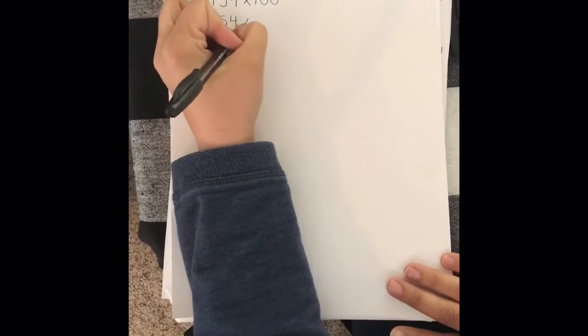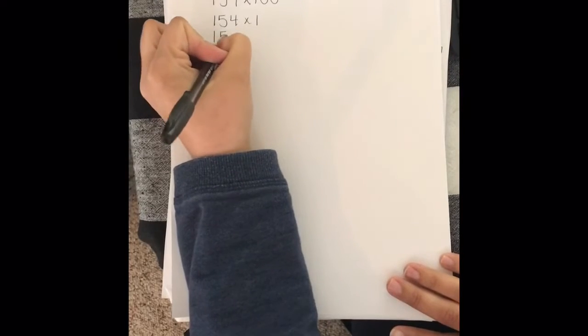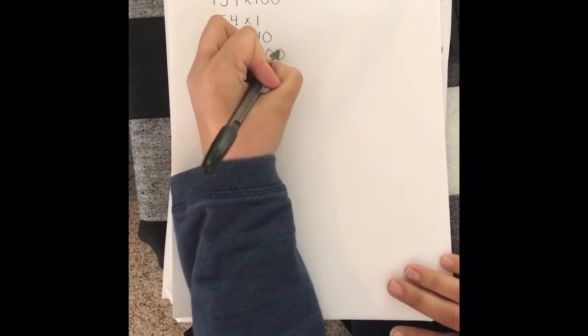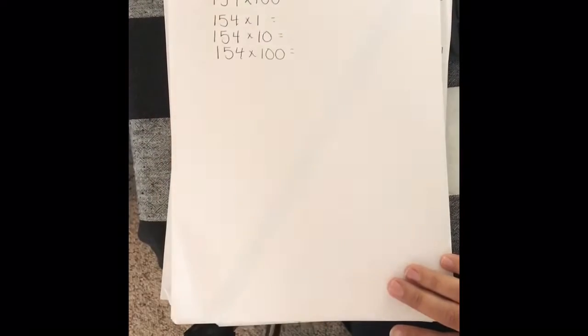Here we go. Let's start with our first one. What is 154 multiplied by 100? So again, these are powers of 10, similar to yesterday's first problem. So I just like to start with my patterns. Do 154 times 1, 154 times 10, 154 times 100. And we know that it's getting bigger by how many times or how many place values we're moving it.